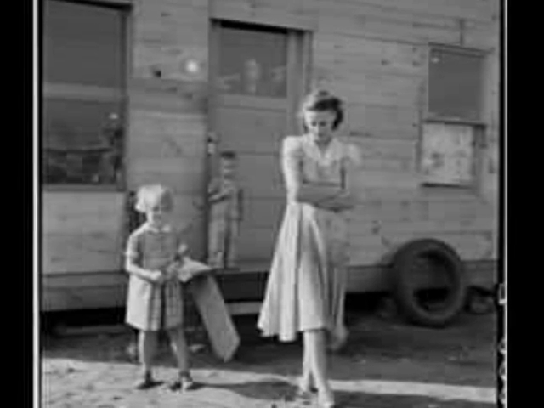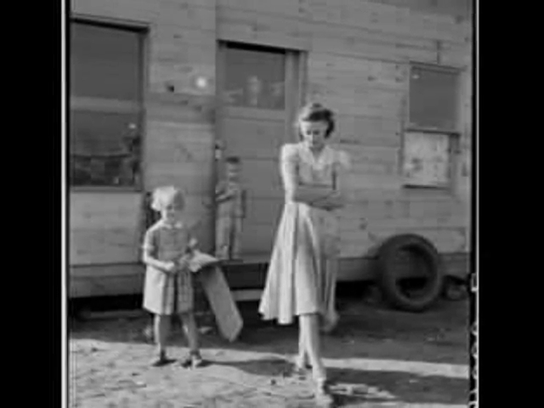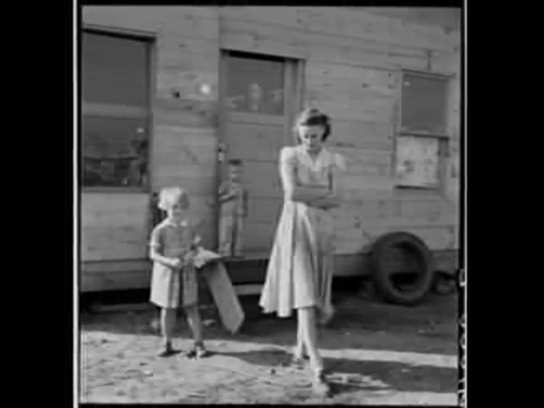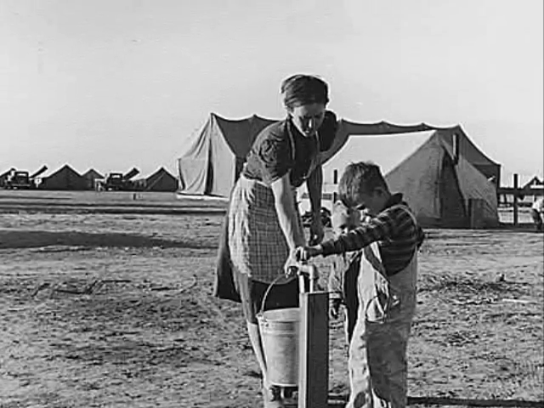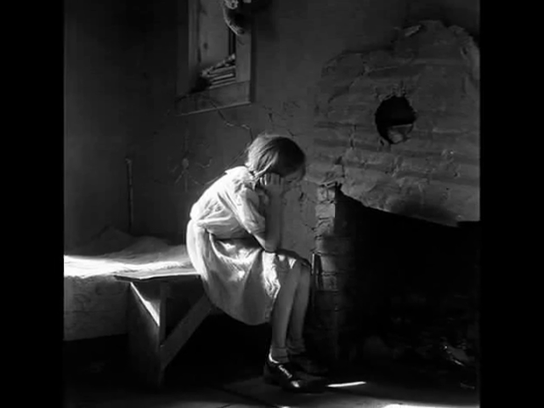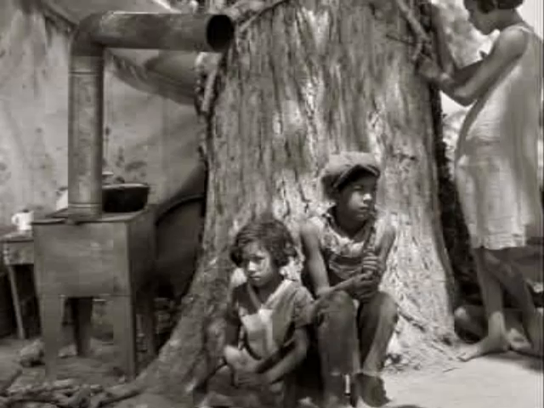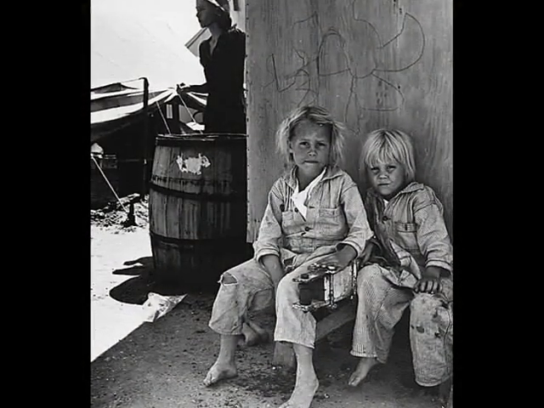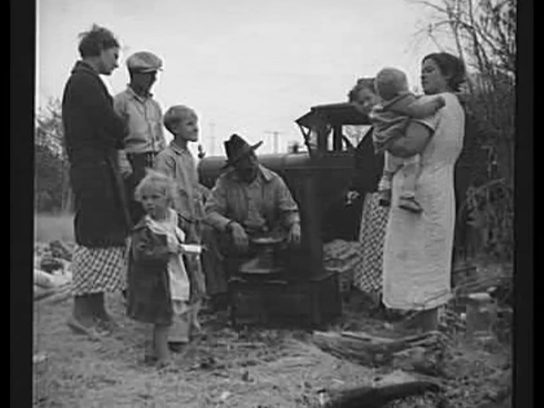Dorothea continued her work traveling around the western United States, seeking out the faces of the Dust Bowl. She captured the poor, the suffering, the homeless, the hungry, the lonely, the depressed, the sick, the outcast, the orphan, the oppressed, the families who struggled to make ends meet in a very difficult time.